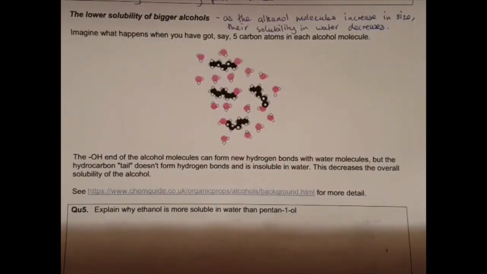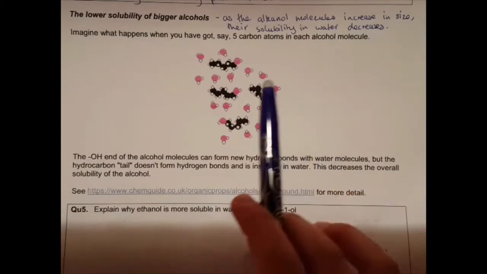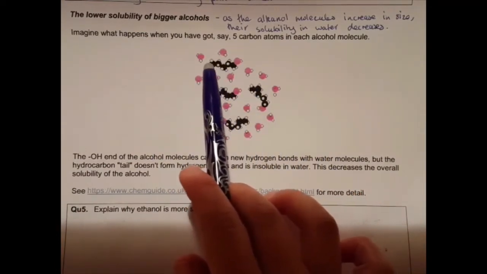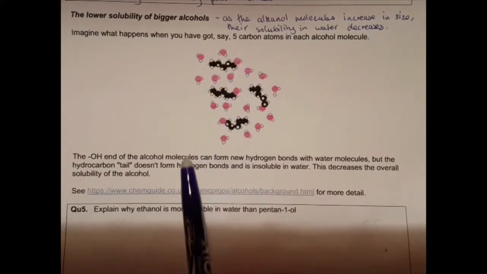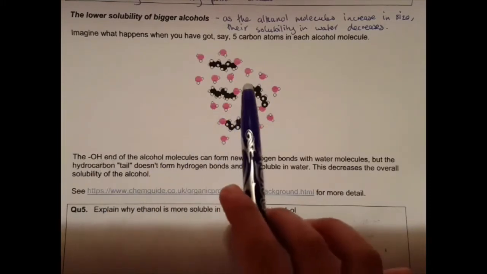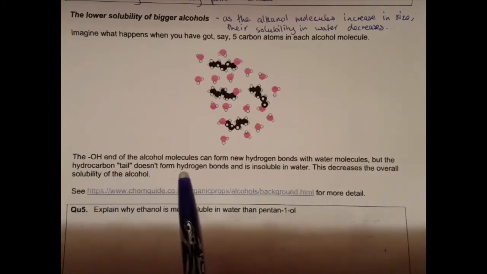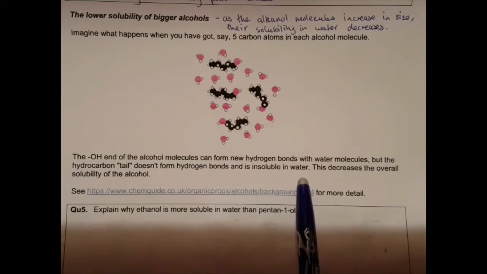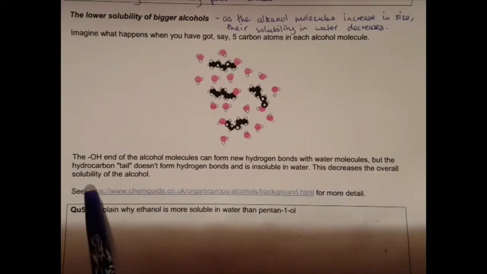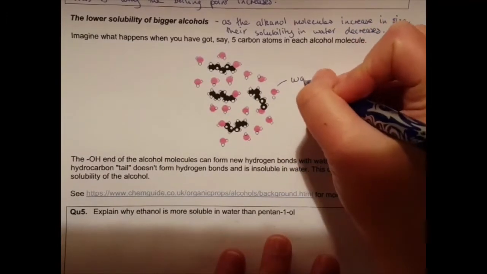So the explanation of why the solubility decreases as the size of the molecule increases is given in this little section here. So let's imagine if we've got, say, 5 carbon atoms in each alcohol molecule. So that's represented by these structures here, the black carbon atoms just with the OH group at the end there. So when we've got 5 carbon atoms in the alcohol molecule, we still have this OH group at the end which can form hydrogen bonds with water molecules. But the hydrocarbon tail doesn't form hydrogen bonds, and that part of the molecule is insoluble in water, and this decreases the overall solubility of the alcohols. So it's worth annotating this diagram a little bit, because remember, water is a highly polar solvent.